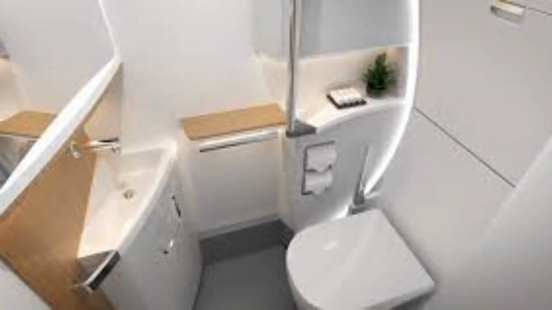Now friends, it's important to understand that people who have special needs should be seated very close to the lavatory, so that it is convenient when they want to use these kinds of lavatories.